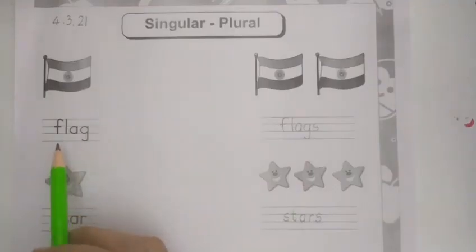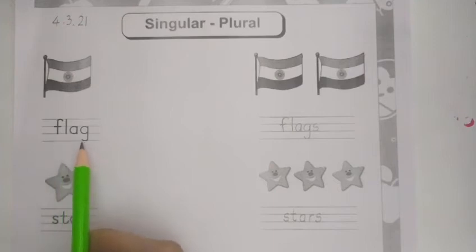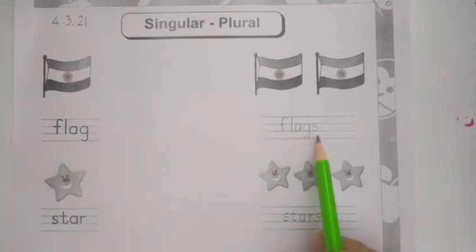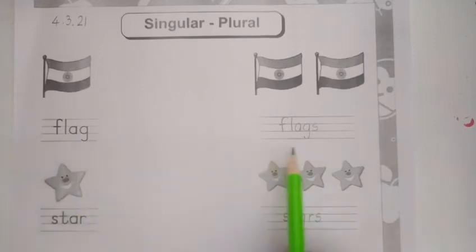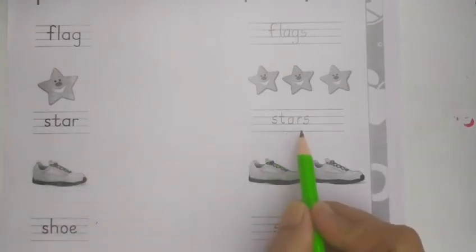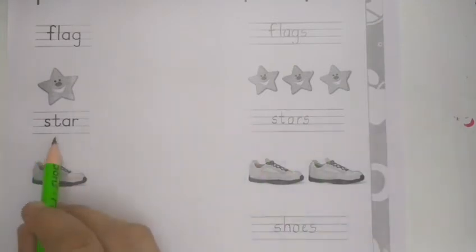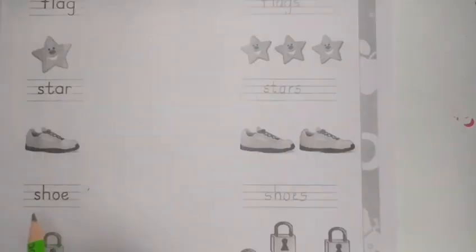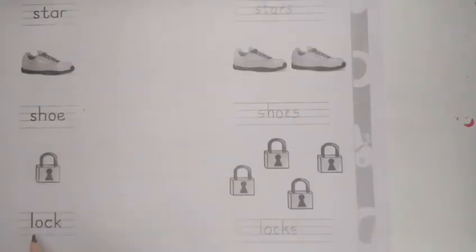Let's read it once again. Flag, flags. Star, stars. Shoe, shoes. Lock, locks.